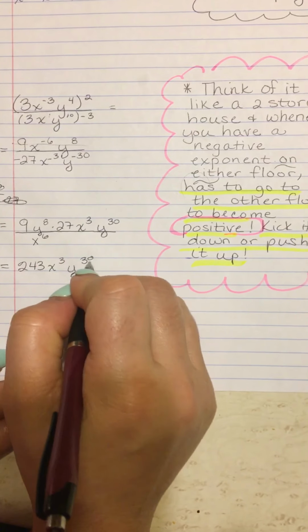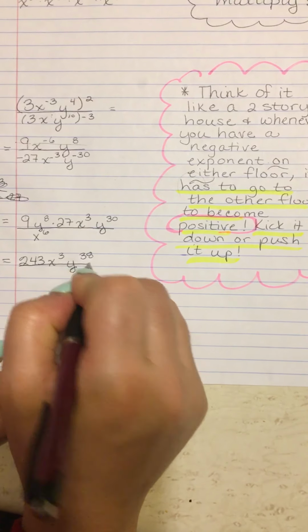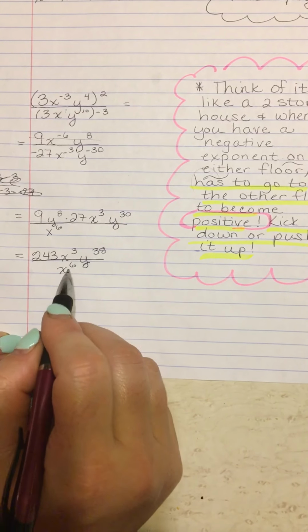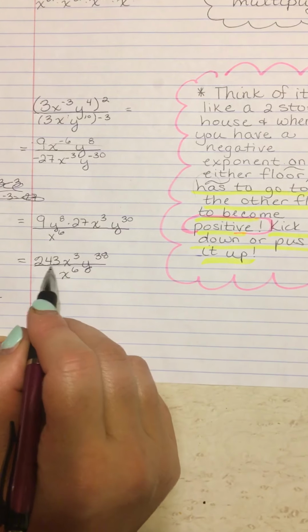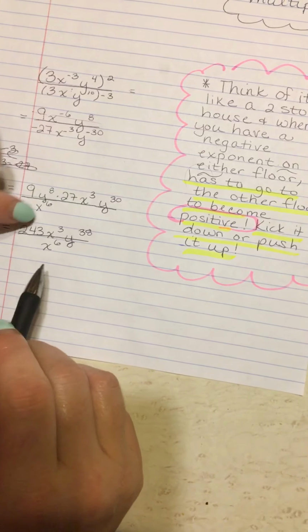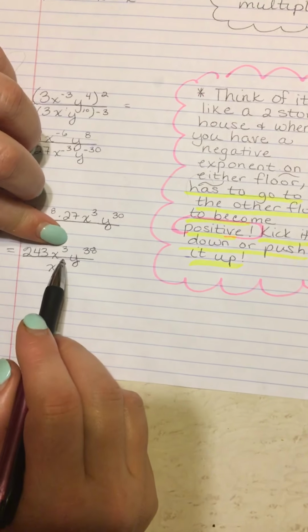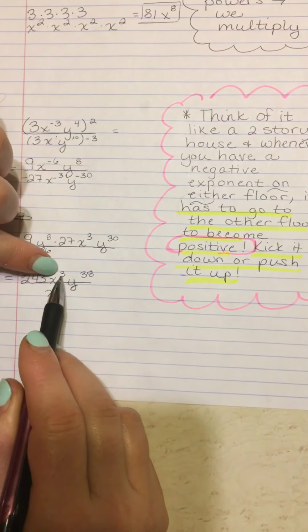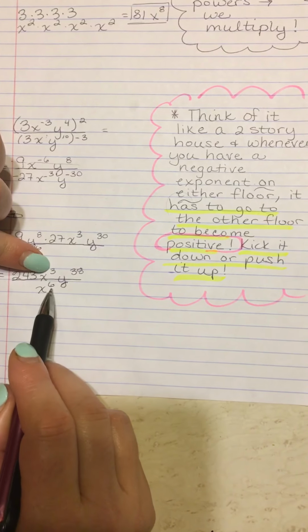But on the bottom, we still have x to the 6th. Remember, we're just going to look at our powers here. Now we have 3 and we have a 6 on the bottom. Remember, you're going to subtract your exponents.